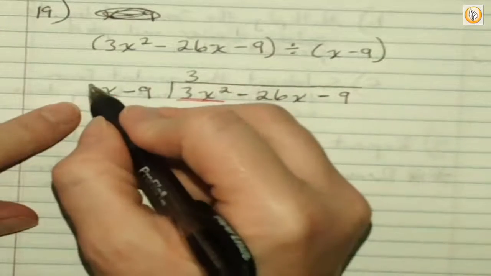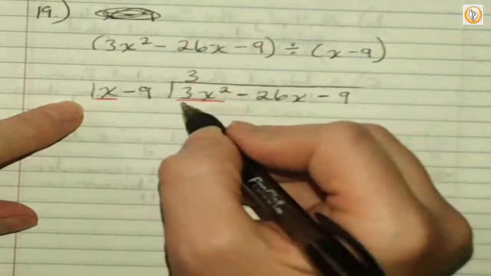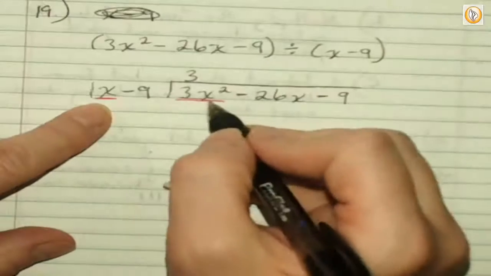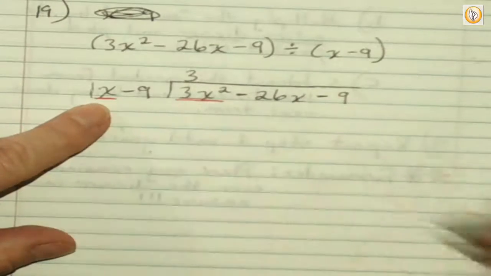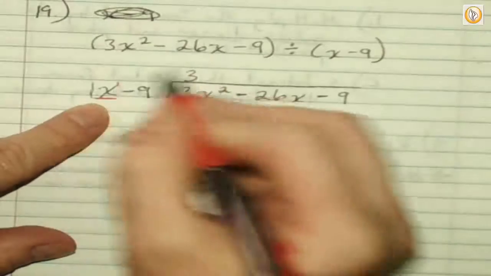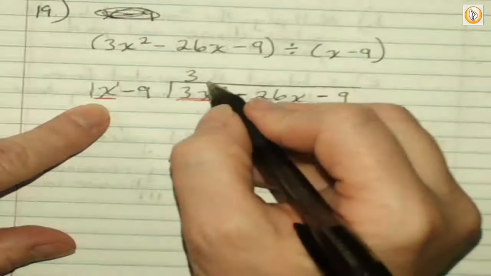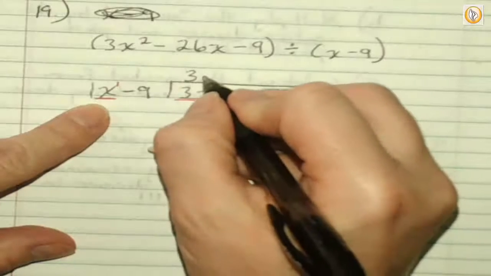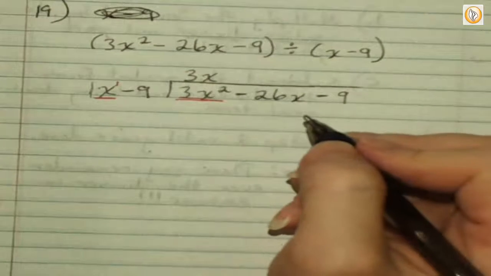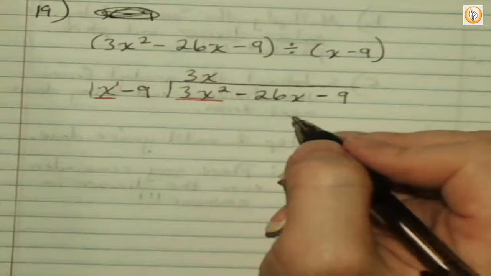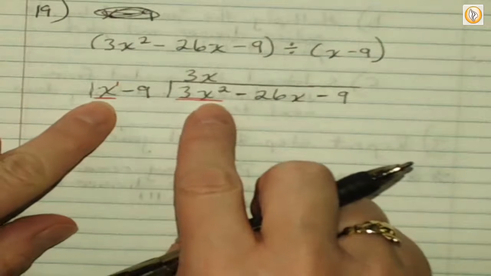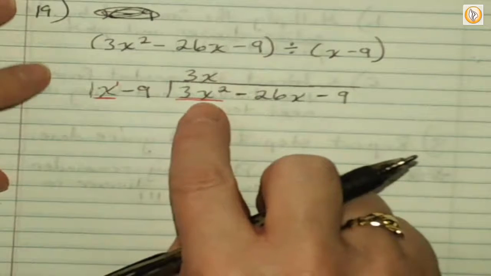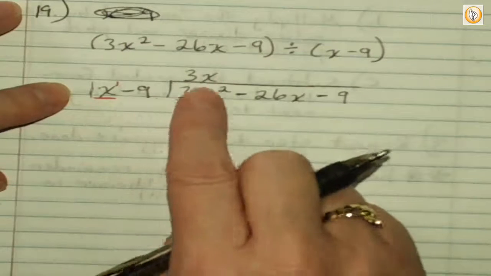Pretend that this is like a 1. 1 goes into 3 how many times? 3, right? So you can pretend there's a 1. And then x squared divided by x. Remember, we're going to subtract exponents. So what would I put up here? Yes, exactly. 3x. Does everyone see that? Because if we're dividing and the bases are the same, we subtract exponents. So 2 minus 1 is basically 1. And we can say 1 goes into 3 times.